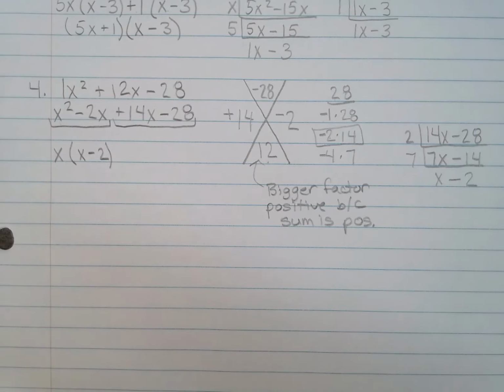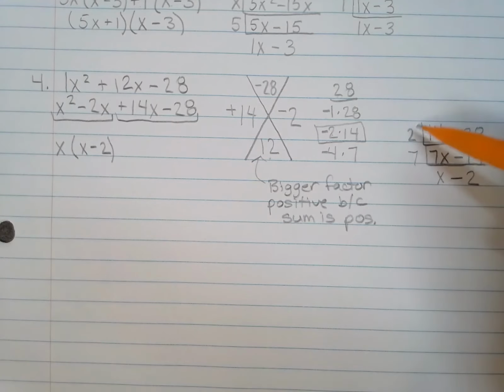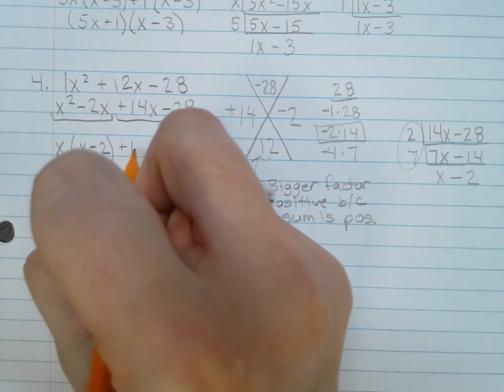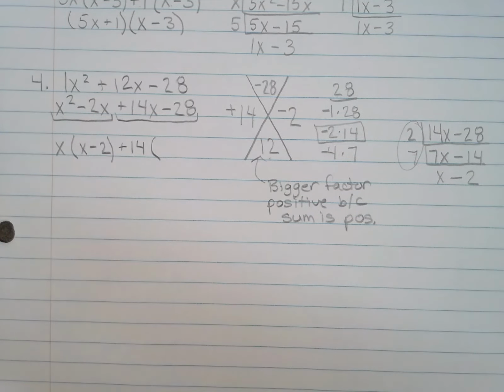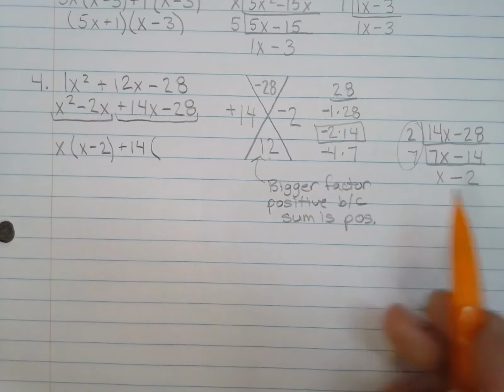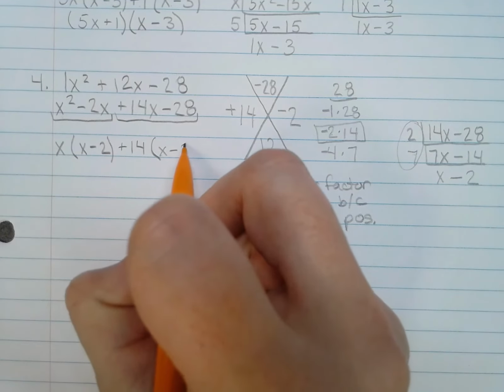So let's write this in factored form now. We have our GCF that comes together. We multiply 2 times 7. That gives us a GCF of 14. And then our leftovers go in the parentheses, x minus 2.